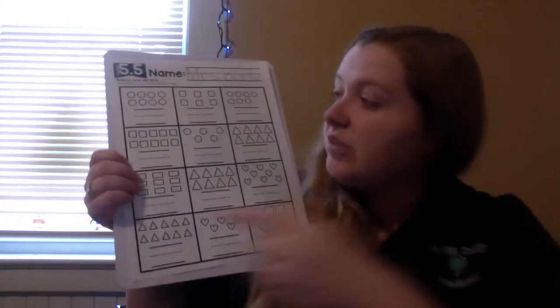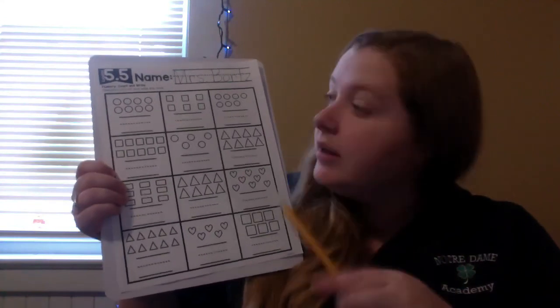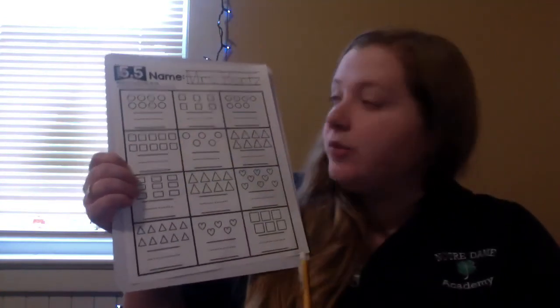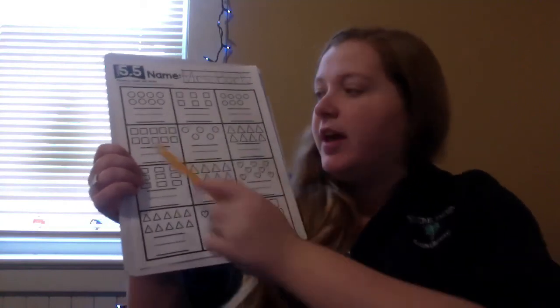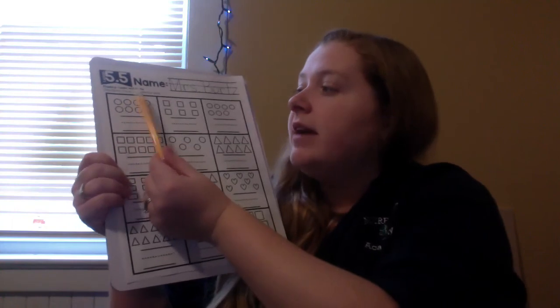All right, so this worksheet, my friends, is really, really easy. What they wanted you to do is just count how many there are and write the number on the line. So I'm going to do the first one with you, and then you're going to do the rest of the page by yourself. Ready? So it's count and write the total.